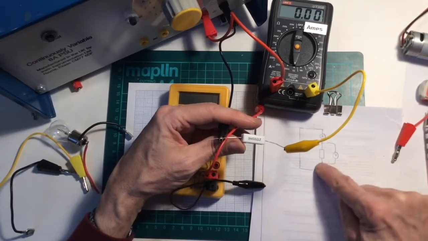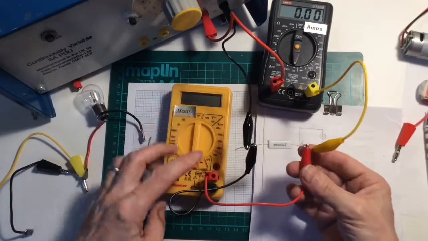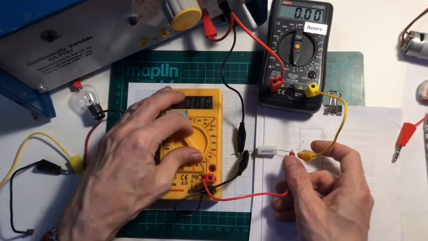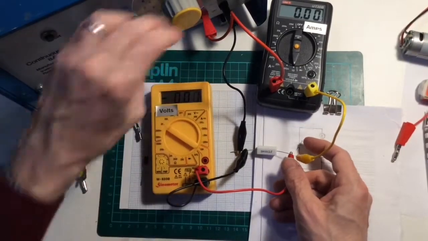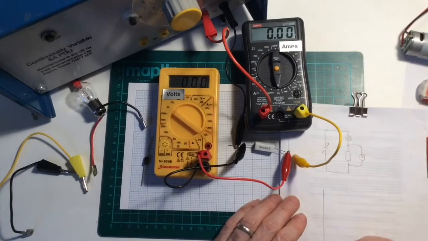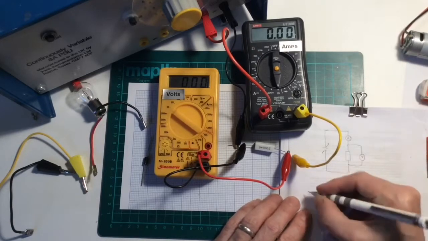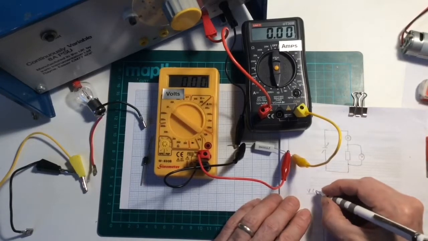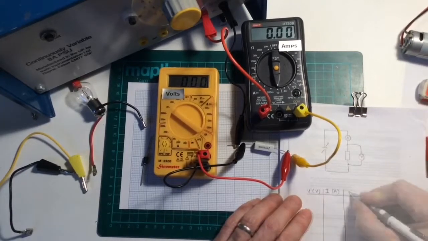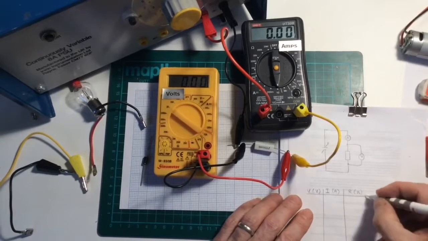All I need to do now is connect the voltmeter across it. So my voltmeter is now connected across that resistor. So we can now measure the potential difference and the current. I'm going to change the potential difference, the voltage, and measure the current. The voltage in volts, I'm going to measure the current in amps. I'm going to calculate resistance in ohms, but I'll do that later on.